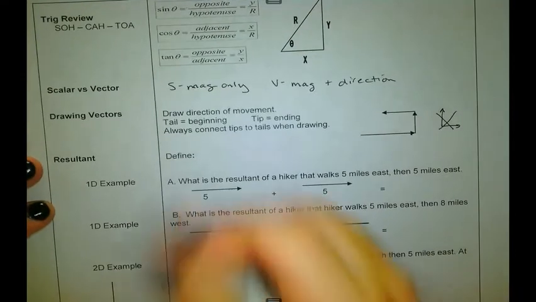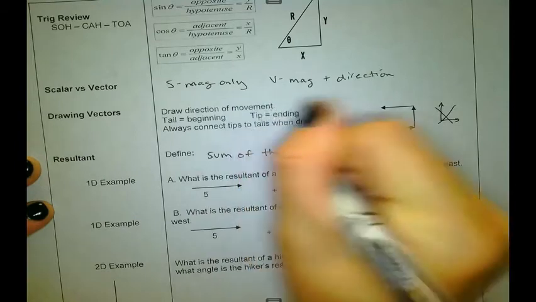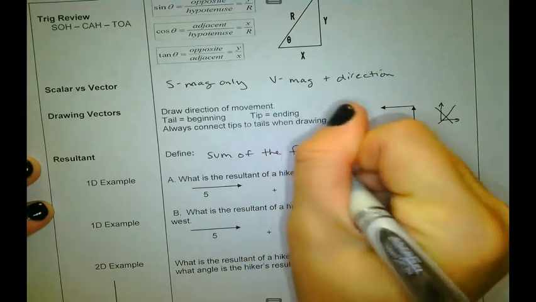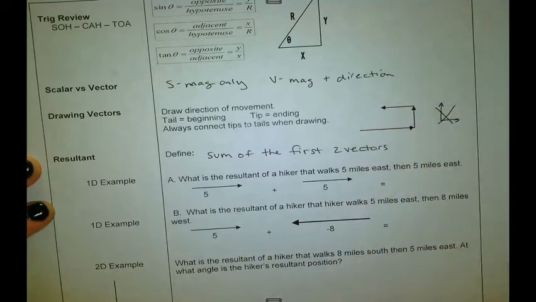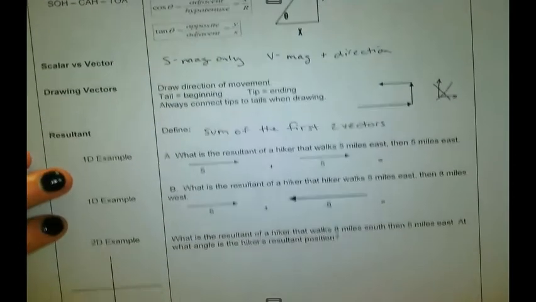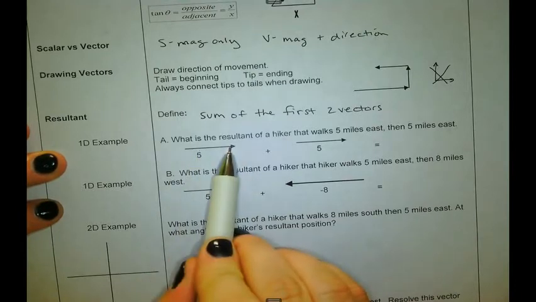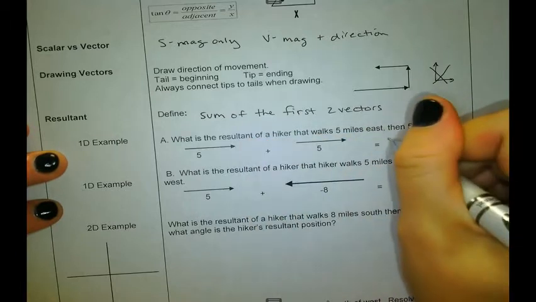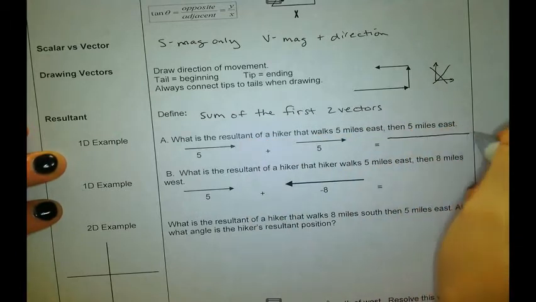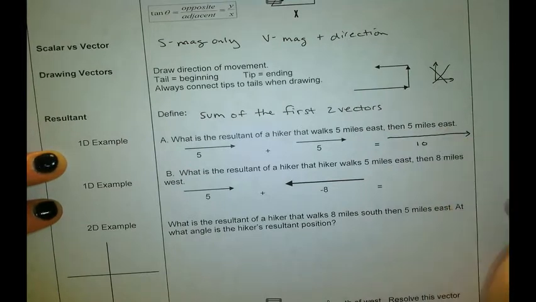The resultant is the sum of the first two vectors, especially with a one-dimensional, one-directional example. Very easy. A hiker goes 5 miles east, and then another 5 miles east. I would add those two arrows together to make one big arrow, and it would be equal to 10 miles east.